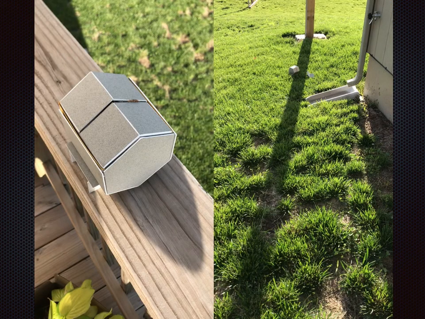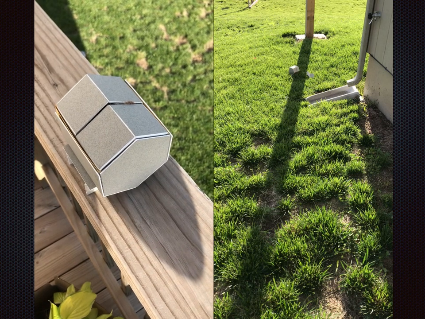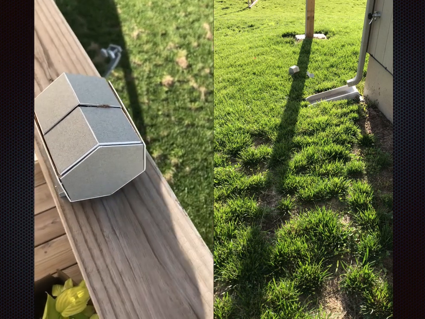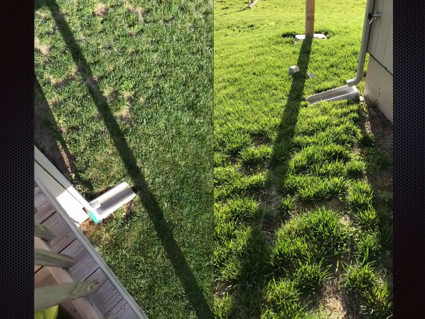Now let's take a look at a short video showing the capsule in action. This is approximately a 15 to 20 foot drop off the back of a deck. Testing capsule prototype from a multi-story drop off of a deck.